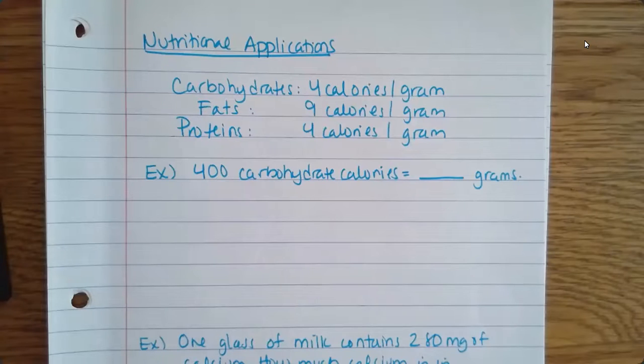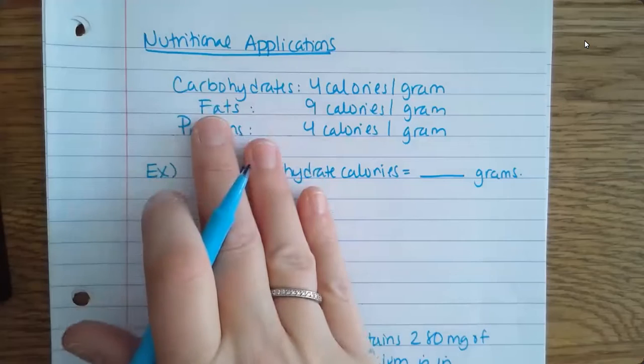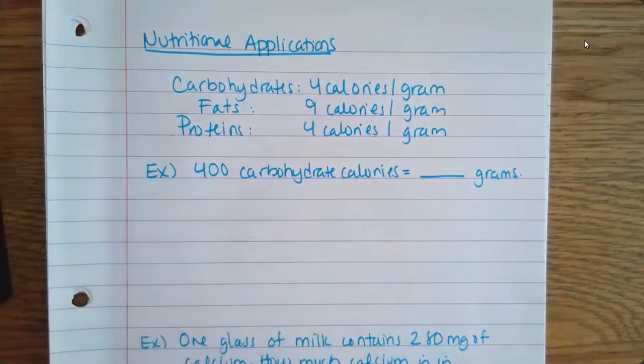In this video, I want to just talk a little bit more about applications and do a few more examples. So one thing of applications are nutritional applications. I just want to touch on these a little bit. As base starting ratios that you should know, carbohydrates have 4 calories for each gram. Fats have 9 calories for each 1 gram, and proteins have 4 calories for each 1 gram.